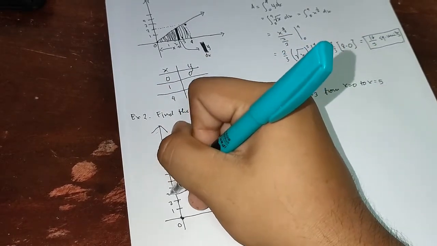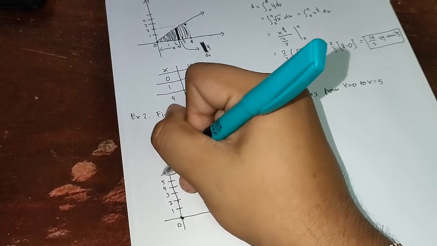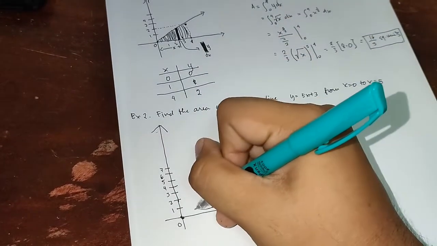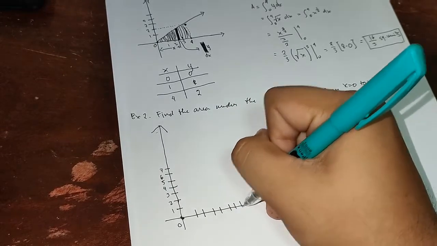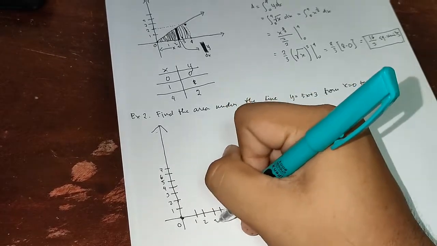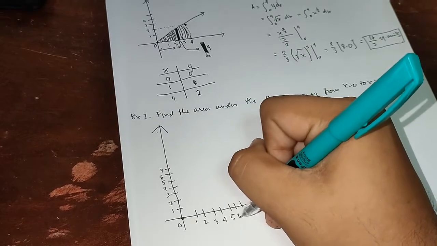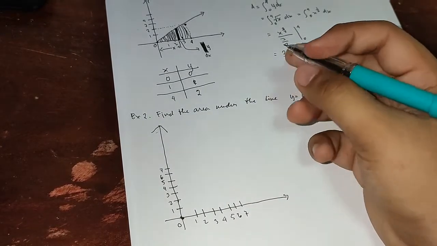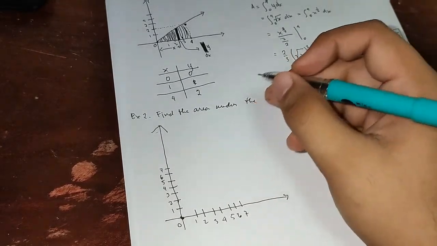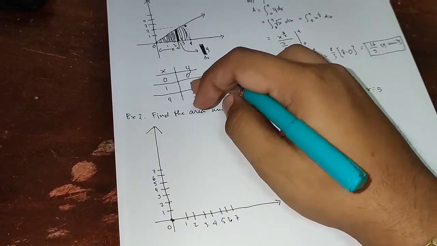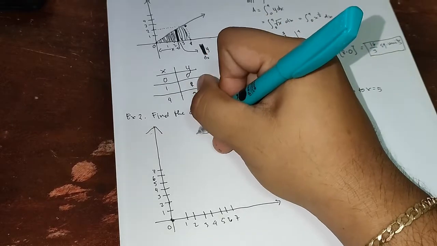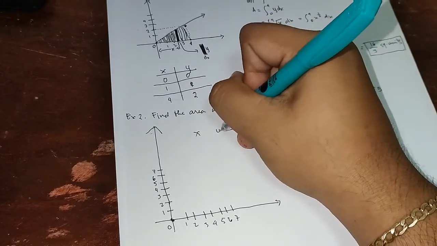One, two, three, 4, 5, 6, 7. One, two, three, 4, 5, 6, 7. Just like what we do in the first example, we will use the x and y.